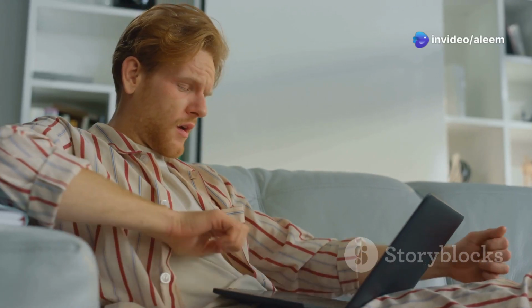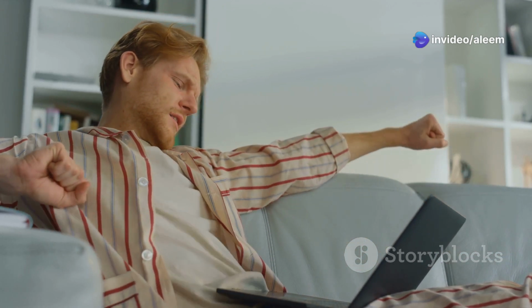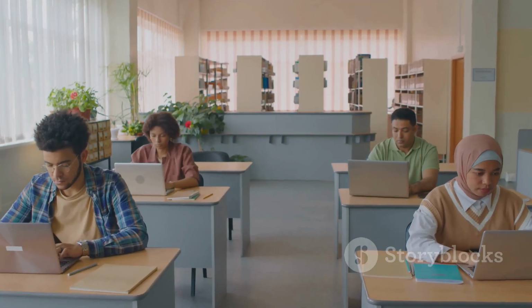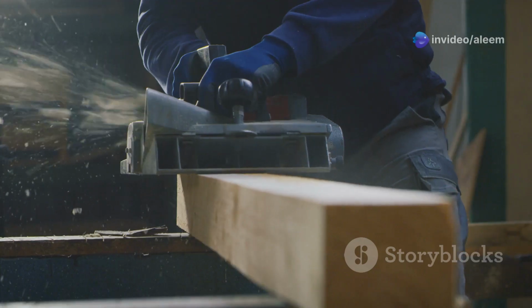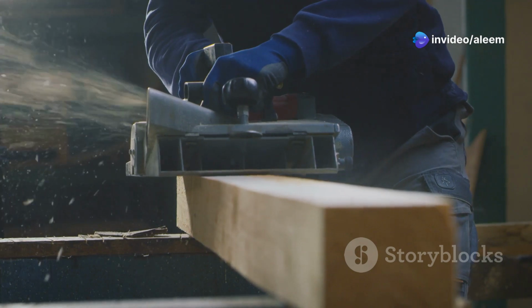We use them for everything from browsing the internet and writing documents to playing games and watching movies. Offices and schools rely heavily on general-purpose computers. Special-purpose computers are designed for specific tasks. They're like specialized tools designed for one job.